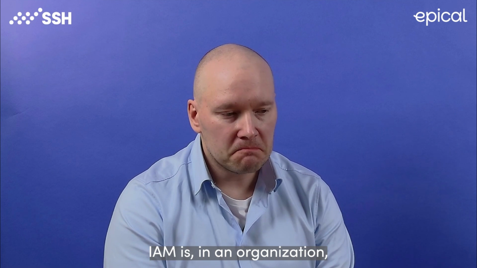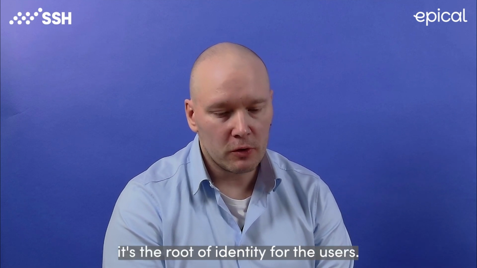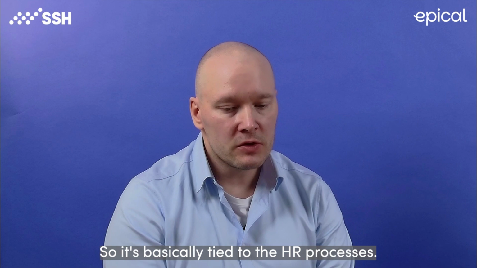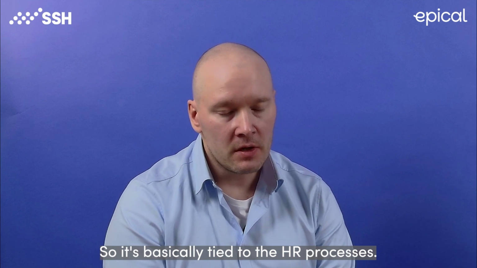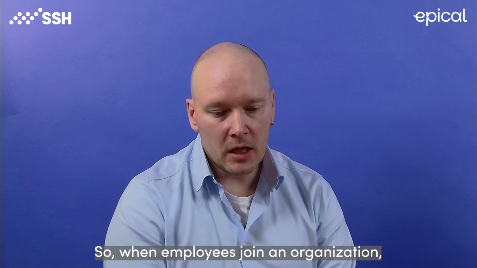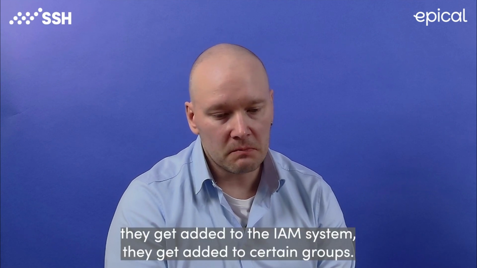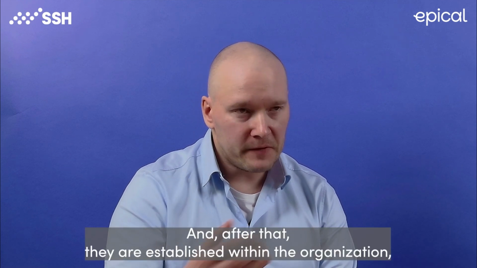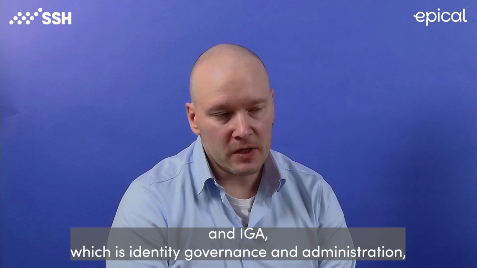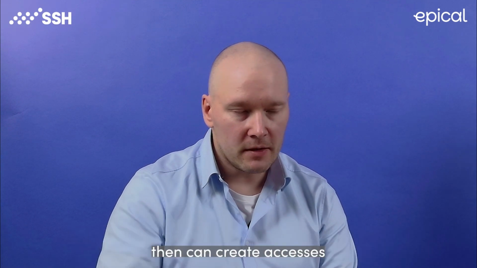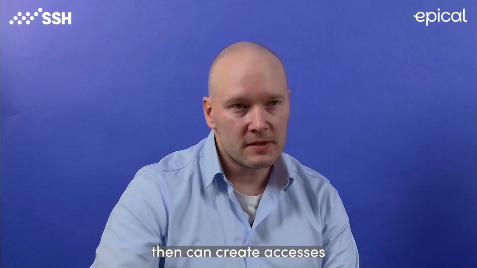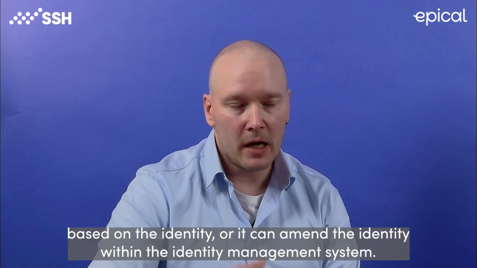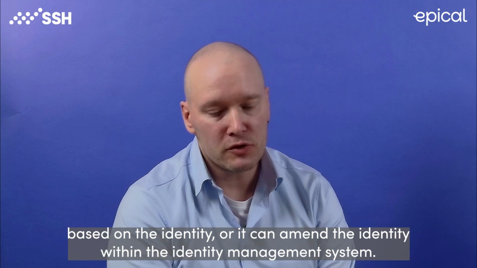IAM in an organization is the root of identity for the users. So it's basically tied to the HR processes. When employees join an organization, they get added to the IAM system, they get added to certain groups, and after that they are established within the organization. IGA, which is Identity Governance and Administration, can then create accesses based on identity, or it can amend the identity within the identity management system.